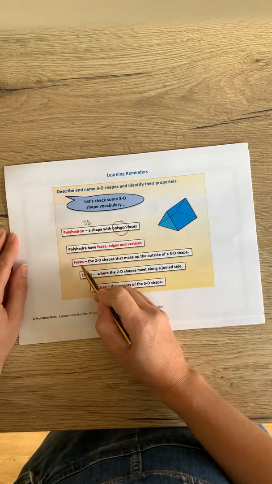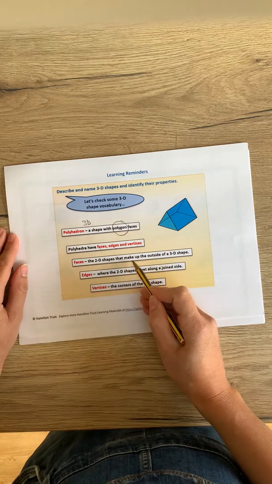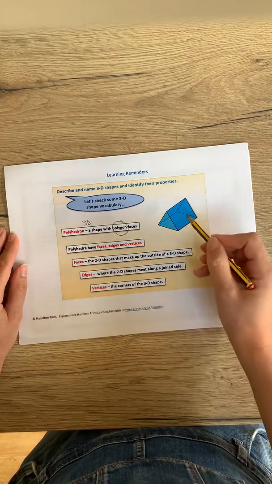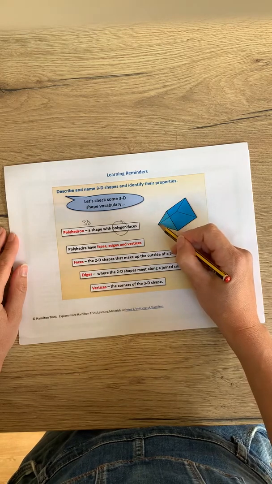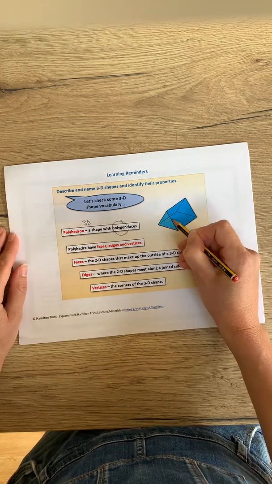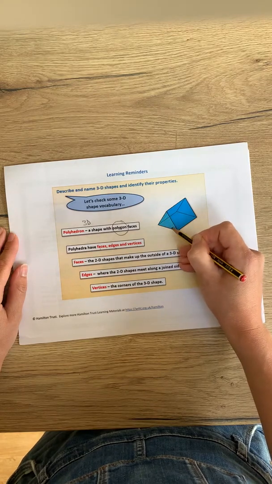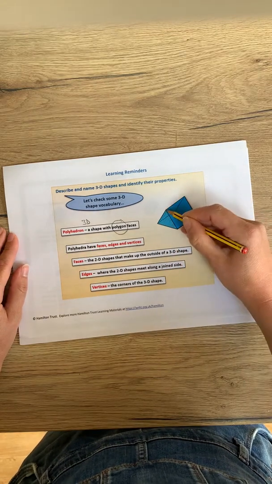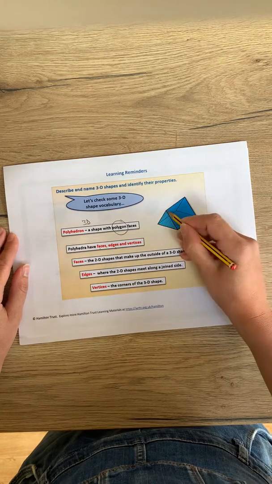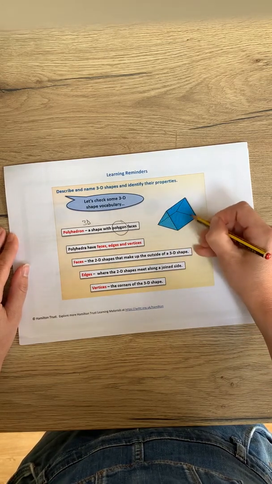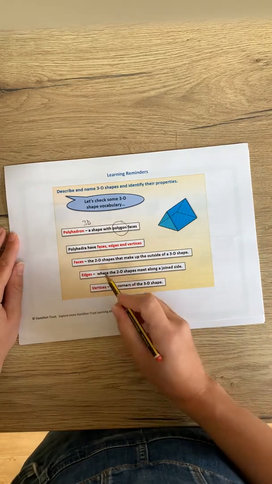Polyhedra have faces, edges and vertices, and it's these three things you would definitely have heard of before, but we just need to remind ourselves of now. So faces, the 2D shapes that make up the outside of a 3D shape. So for example, for this 3D shape, it has a 2D face, as you can see here, of a triangle. Okay, another face that it has outlined here is a rectangle. So that's what we mean by a face.